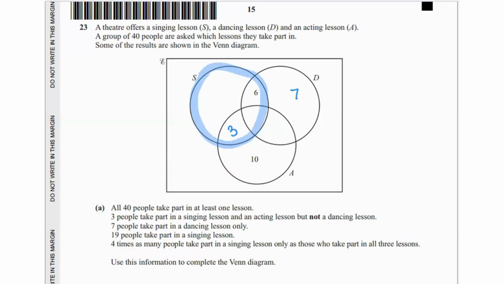So if all 3 lessons is X, then people who just take part in singing are going to be 4X. Now we know that all of the people taking part in singing, including those who are taking dancing and acting as well, that's 19.